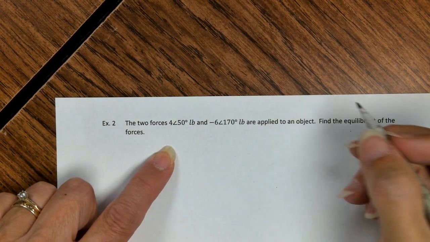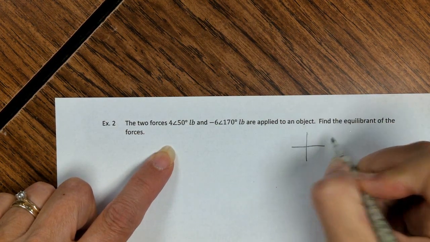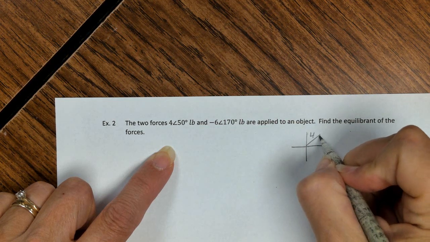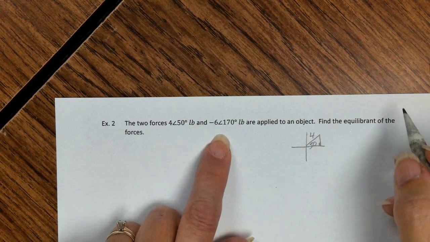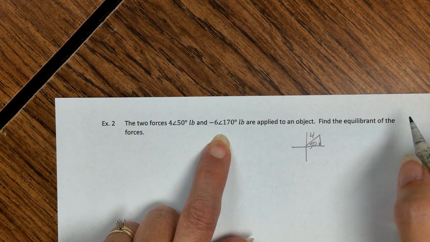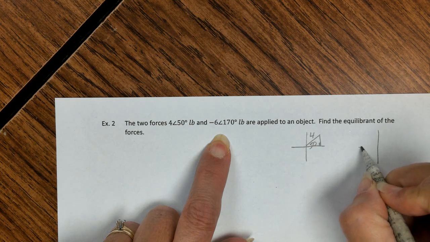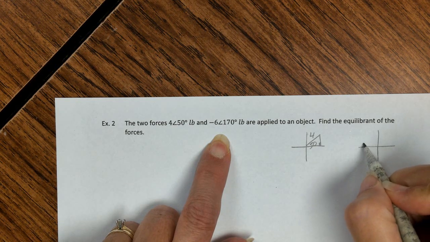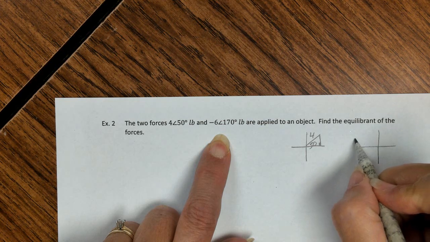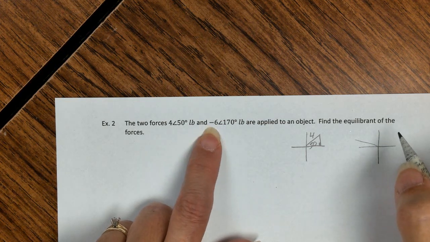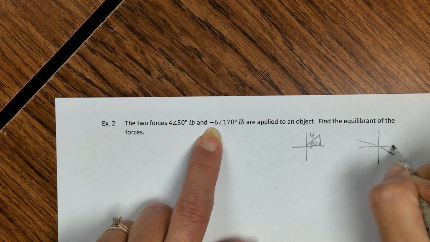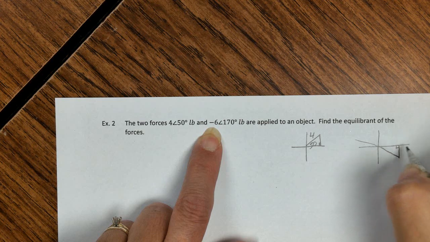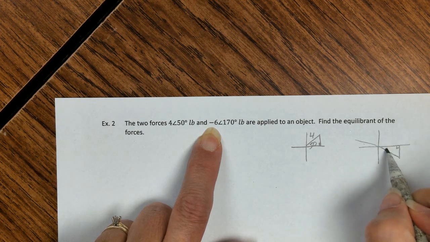All right, so 50 degrees in here, hypotenuse is 4 again. And then this one, okay, 170 degrees positive is going to be over here. But we have a negative r, which means we're actually going down here. If that's 170, this is 10. That means this is 10. This is 6.